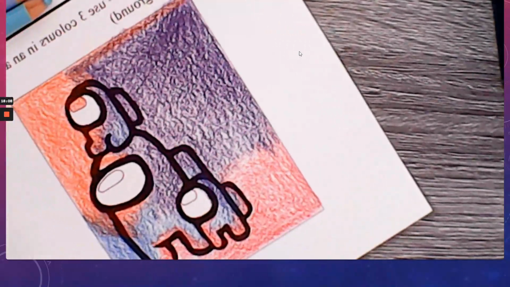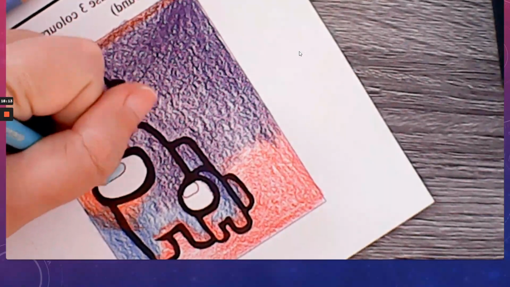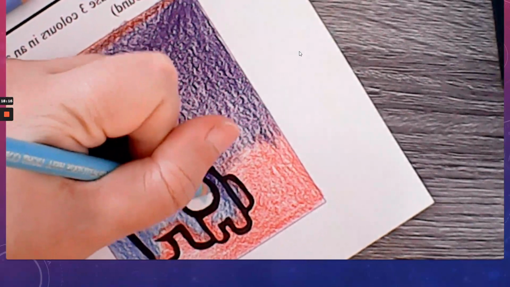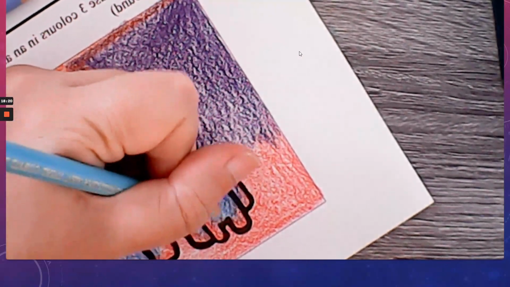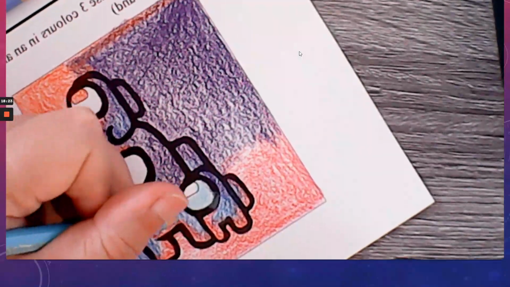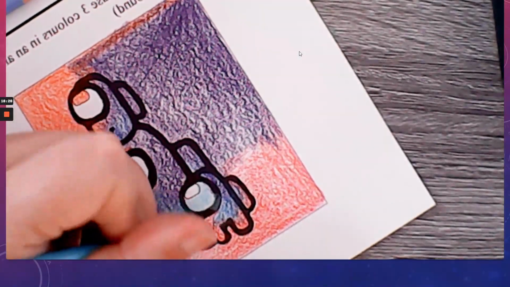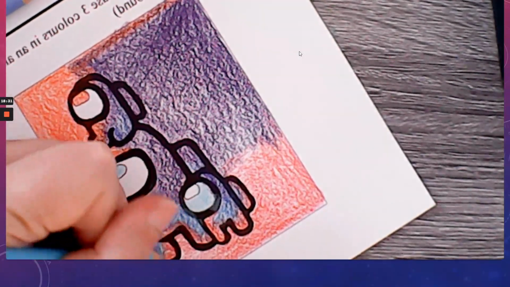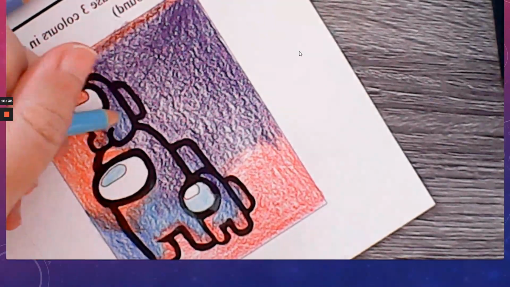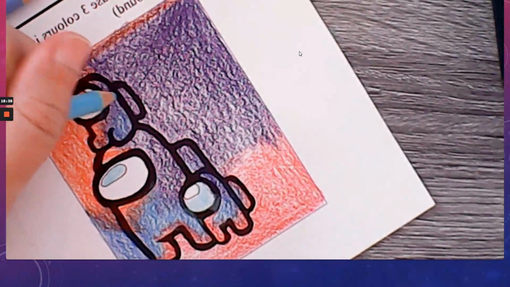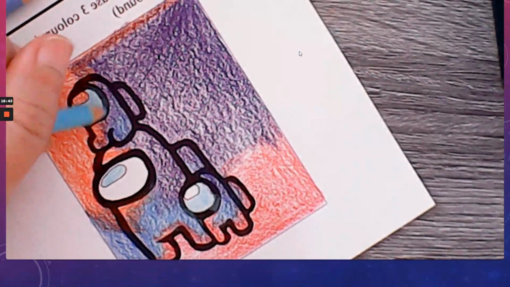So if I find the camera, I'm going to put... So I'm also mixing my colours on the paper.